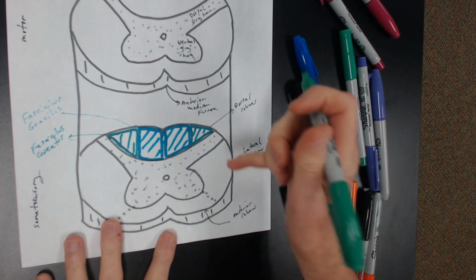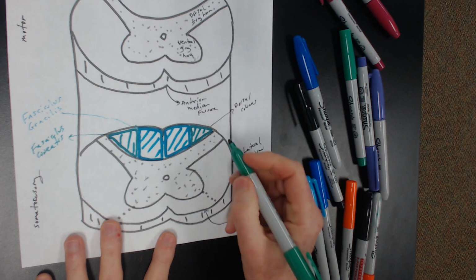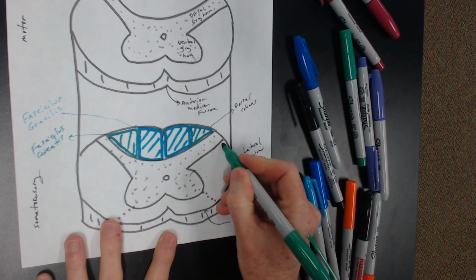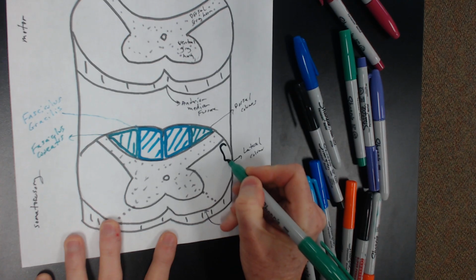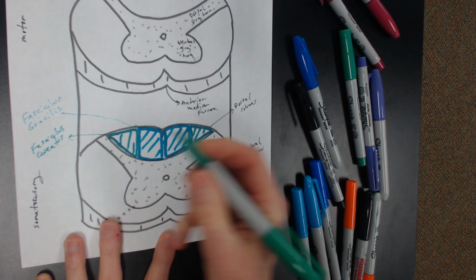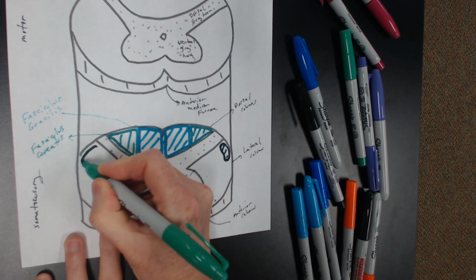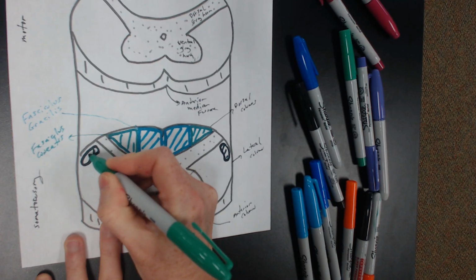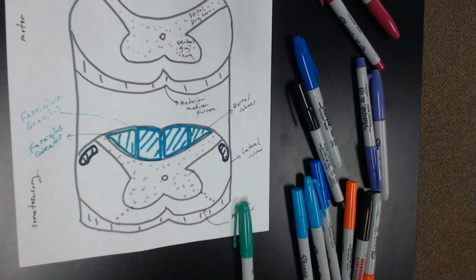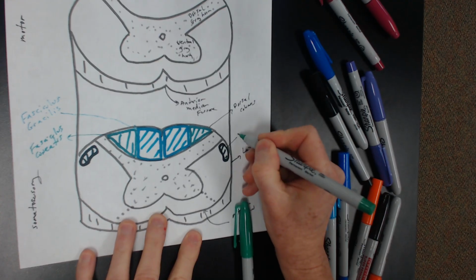So here, more dorsal is going to be your dorsal spinocerebellar tract. There's one on both sides.